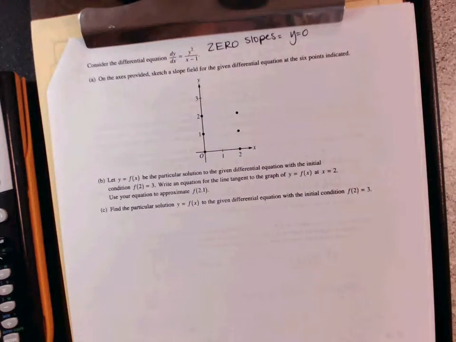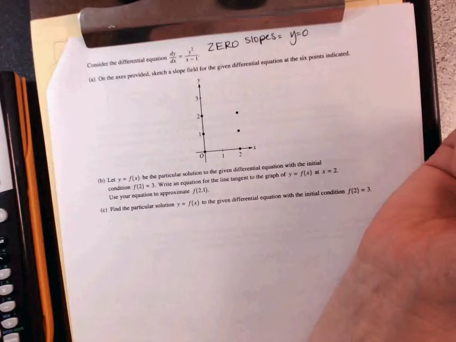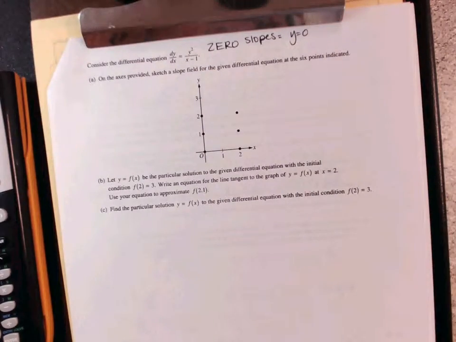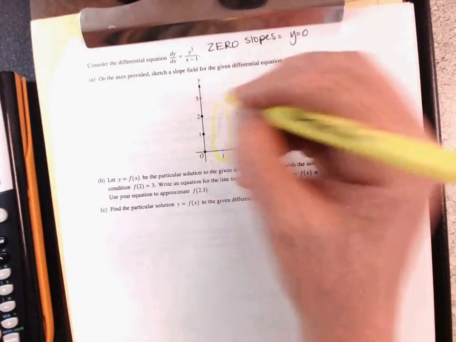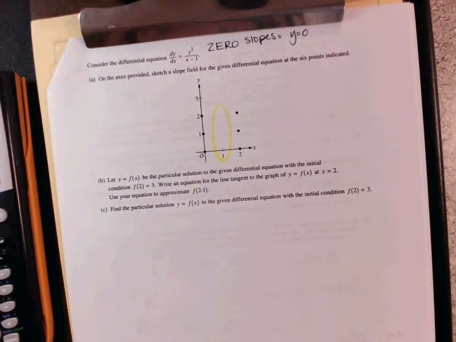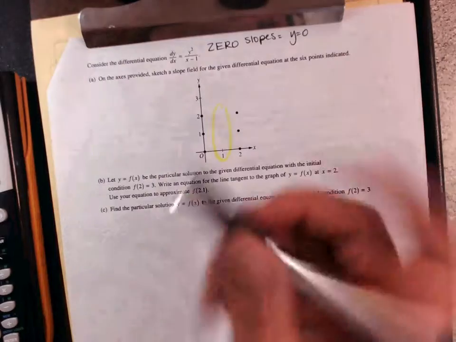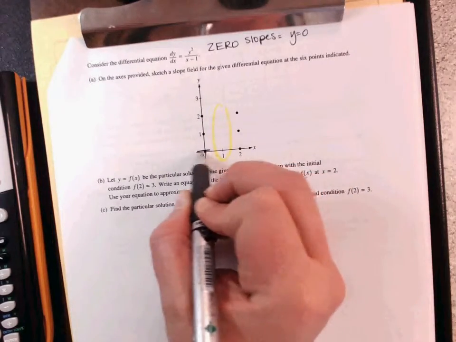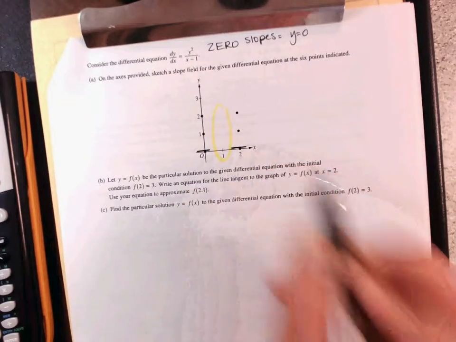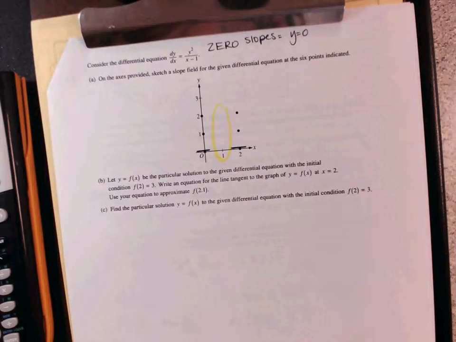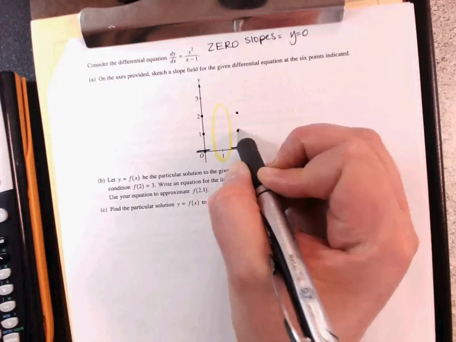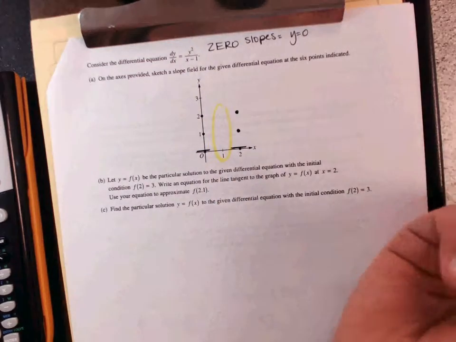Now, what is going to make it an undefined slope? If x is 1. But notice here, what did they do? They left it blank. Okay, so those are blank on purpose. Don't put anything there. So y is 0 here and here. So I'm going to draw these flats in. And then for these guys, remember, these are easy points, even though they're annoying. You just plug it in.